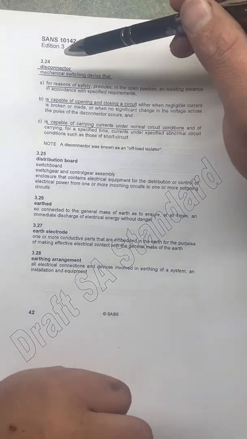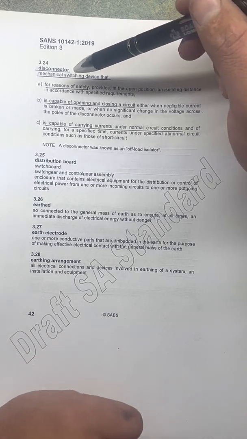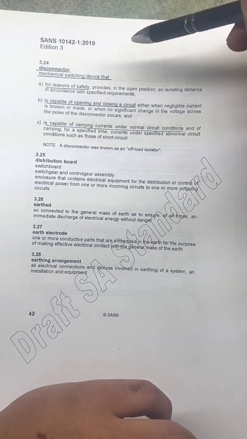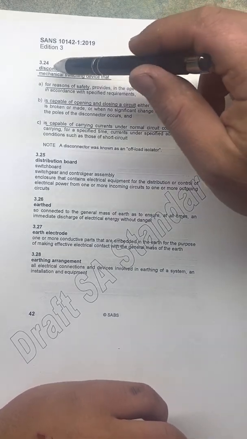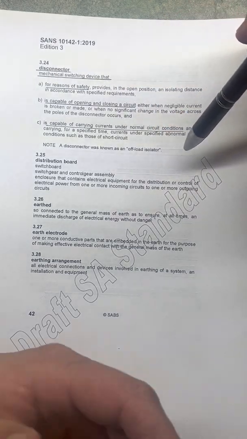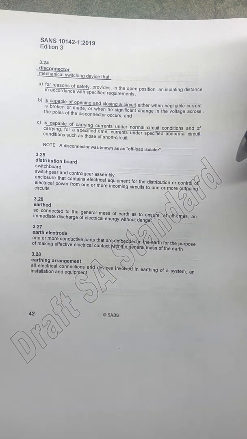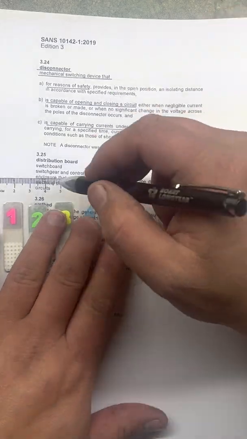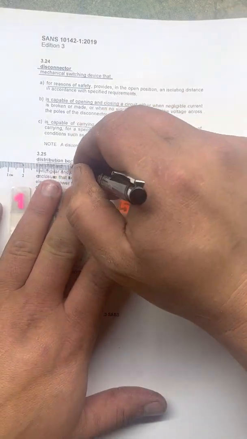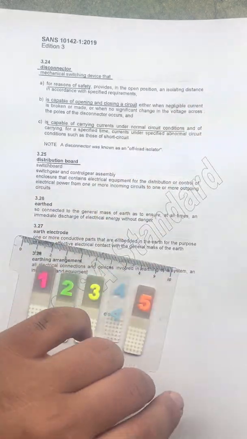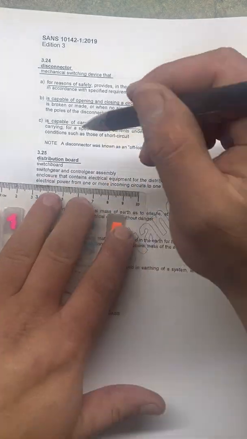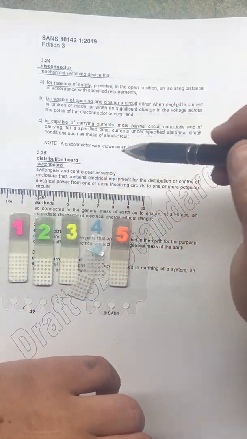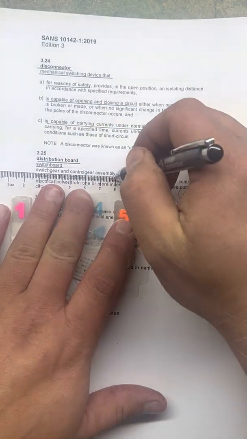Last time we stopped off at disconnector, a mechanical switching device. Just to run through everything, the way I read through it, I then mark what I think I'll be able to remember about the definition. Let me show you quickly. If we look at a distribution board, that's number 25. It's a switchboard and control gear assembly.